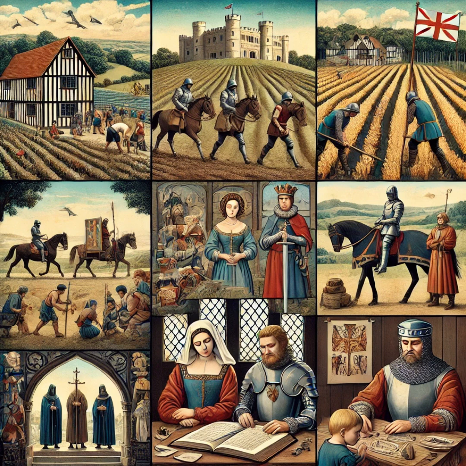Let's explore what life was like in medieval England under the feudal system, examining the roles of different social classes, the structure of feudal society, the impact of the manor court and forest law, and the evolution of education and social status during this period.